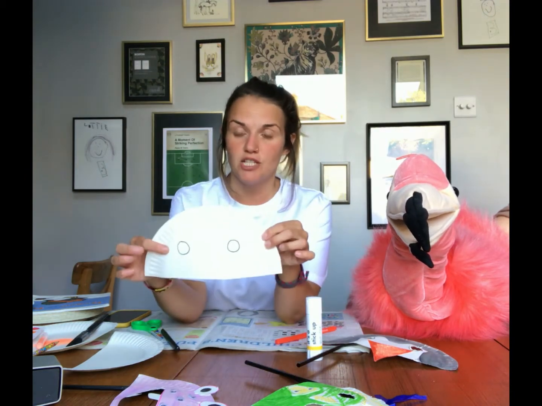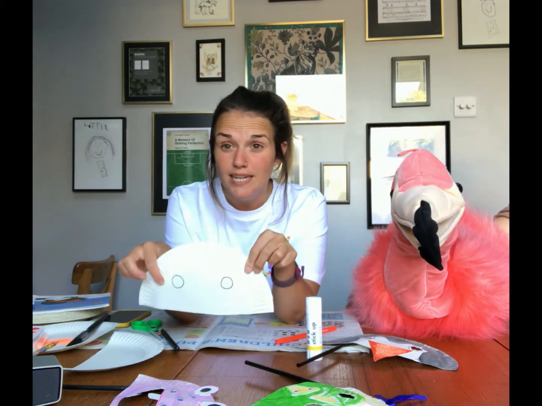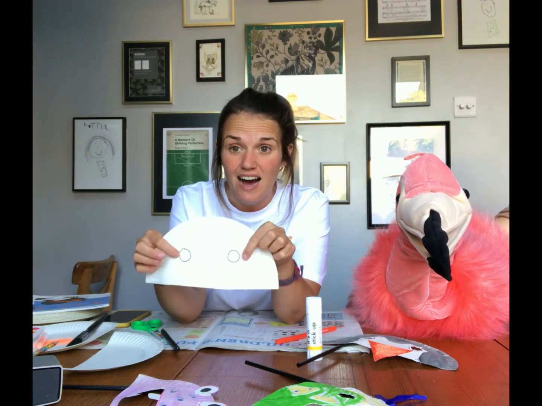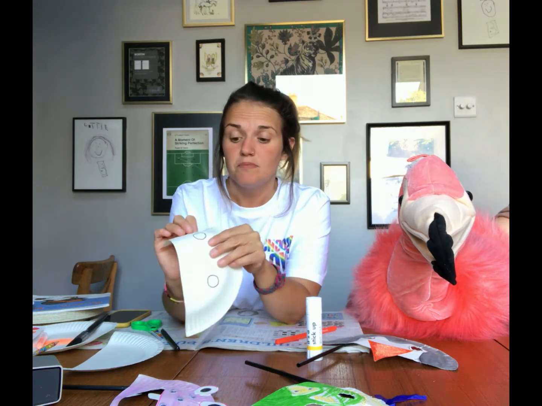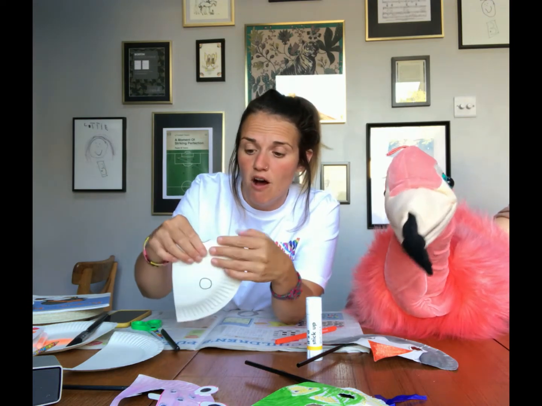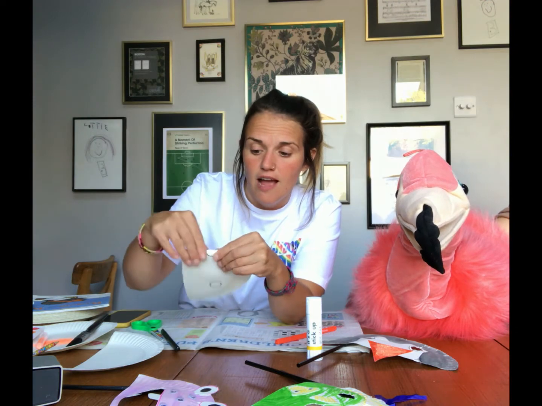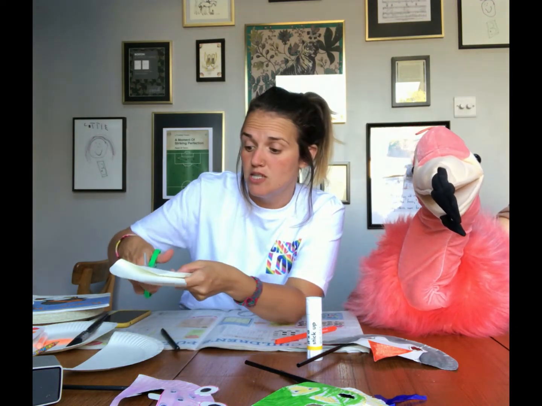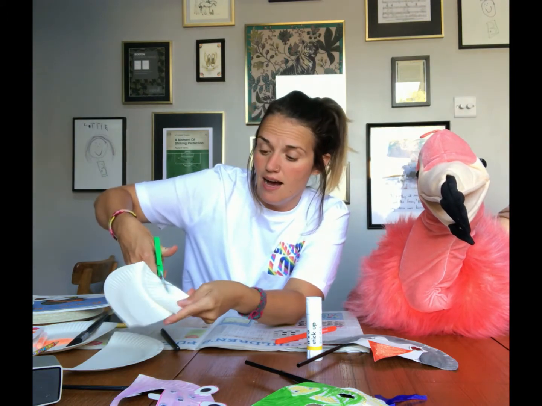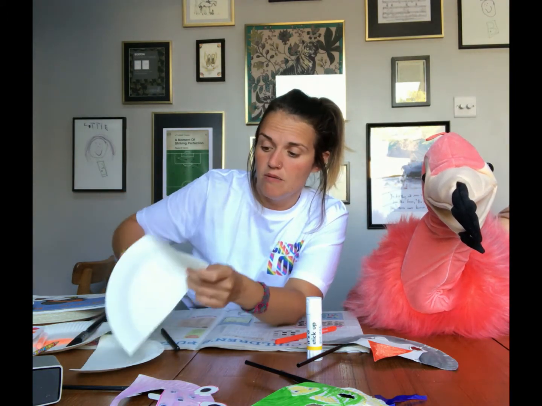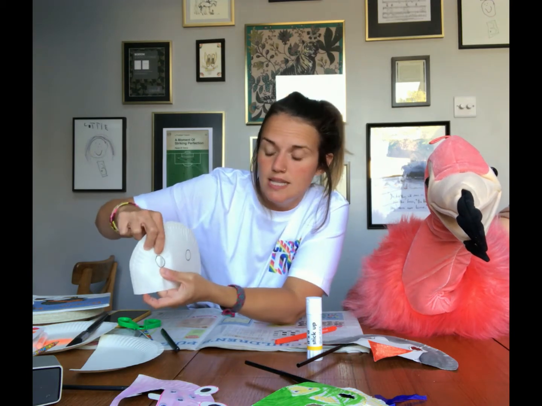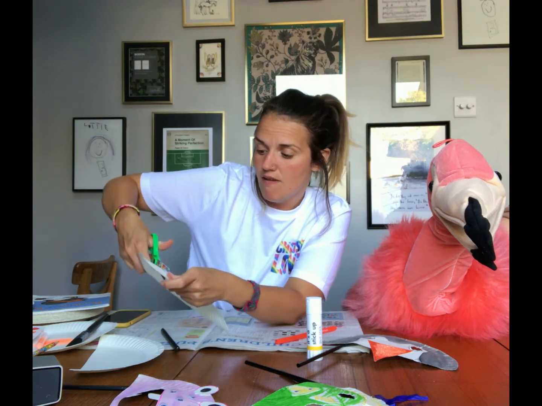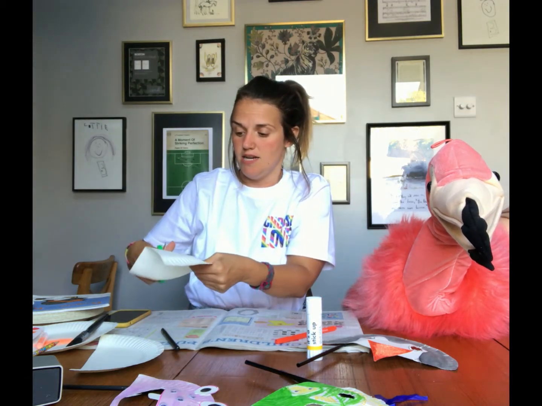So we've got the 2 eyes, and now this is the really tricky bit, so you're going to need some help from your parents or carers. We need to cut these little circles out. The best way to do it is to fold the little circle in half, and then using your scissors, and ask your parents to help you because it is tricky, cut a little bit in so that when you unfold it, you'll see there's a little hole there, and you can put your scissors in and cut around to make a nice shape.